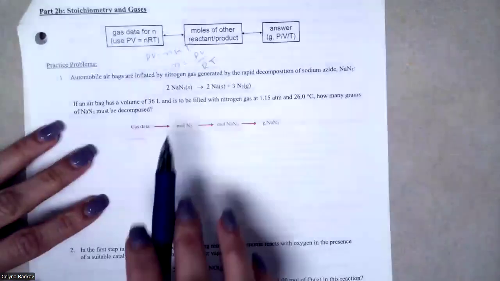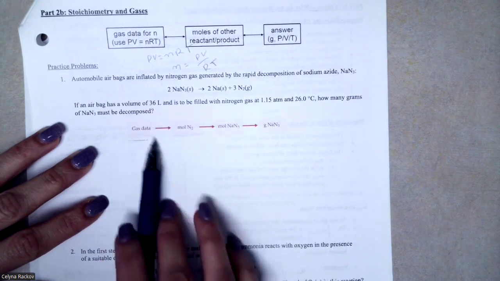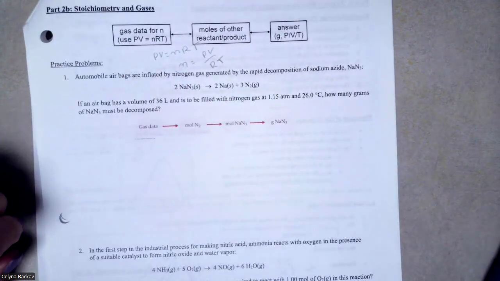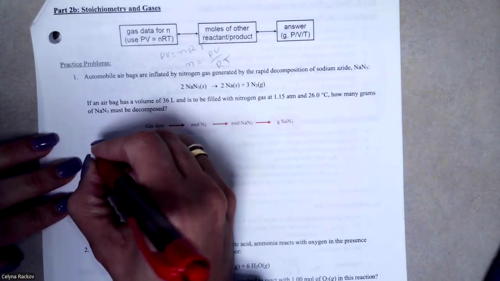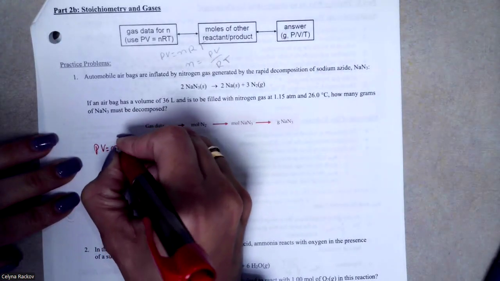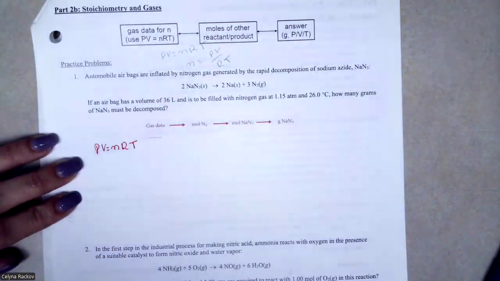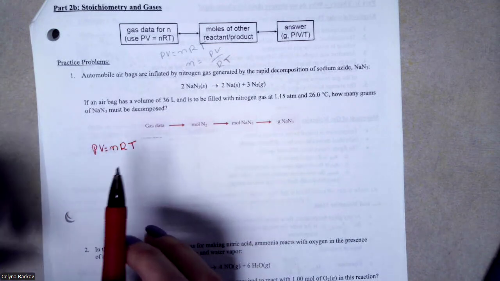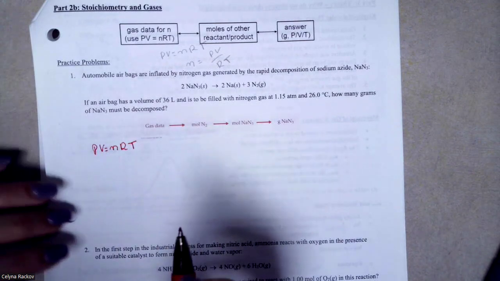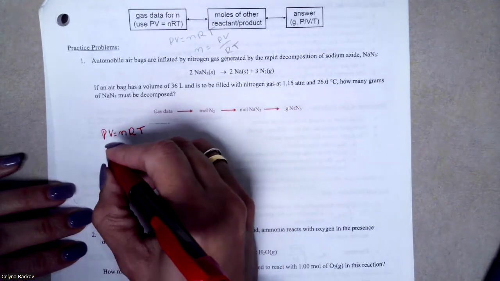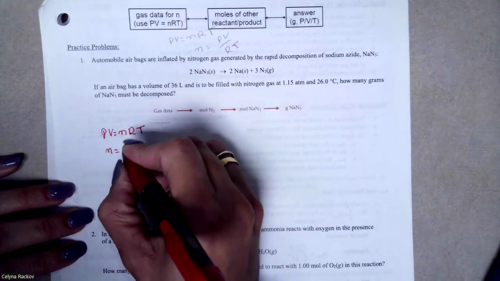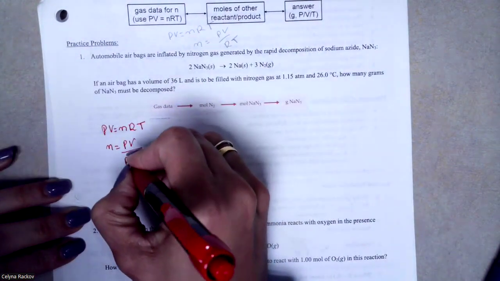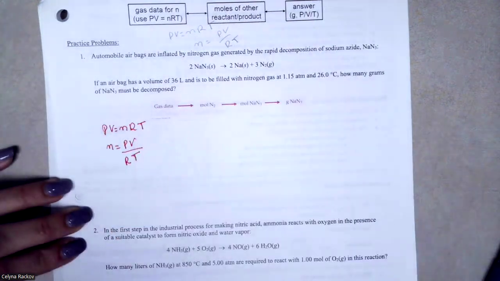Okay, so let's use the ideal gas law equation to find the mole numbers of nitrogen. The ideal gas law equation is PV equals nRT. Talking about stoichiometry, you need to find the moles, so let's solve here for moles. Moles is pressure times volume divided by R and T.